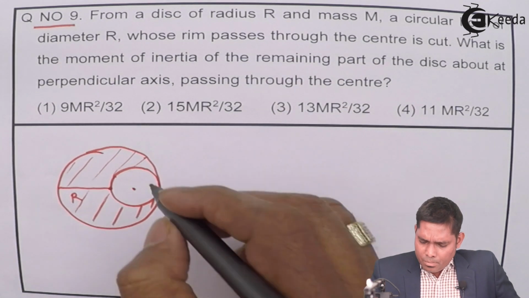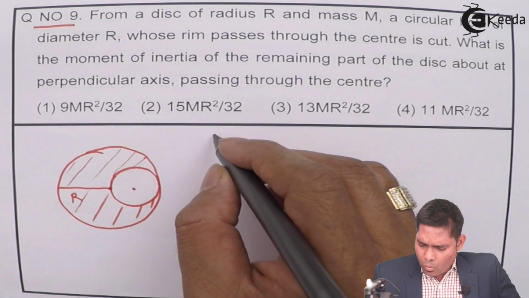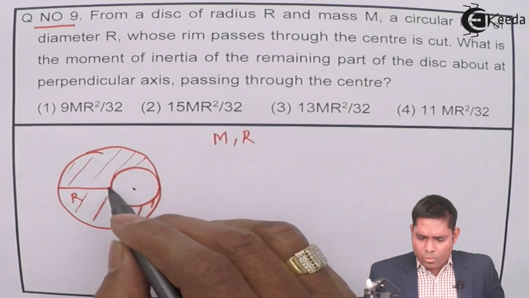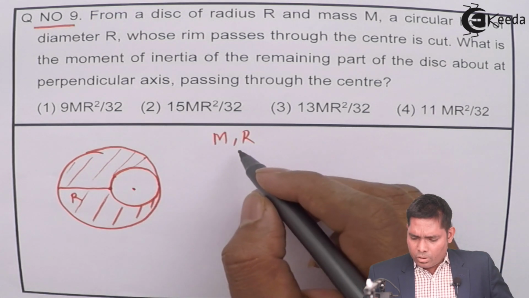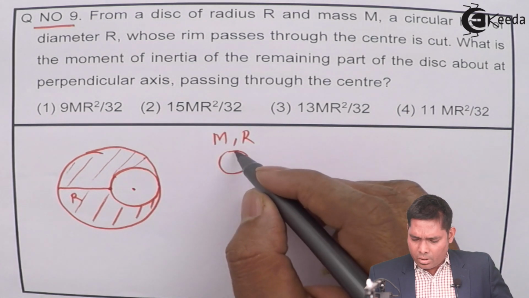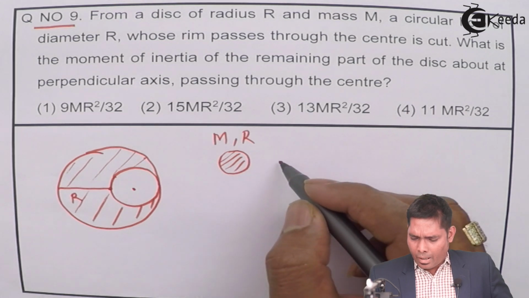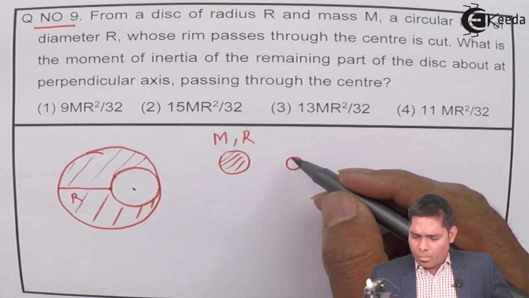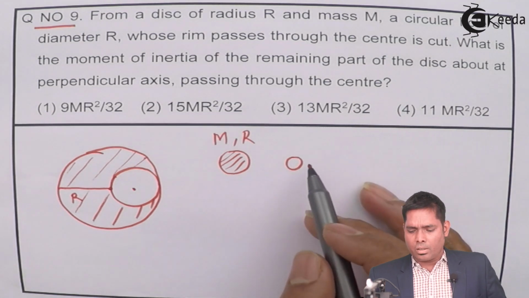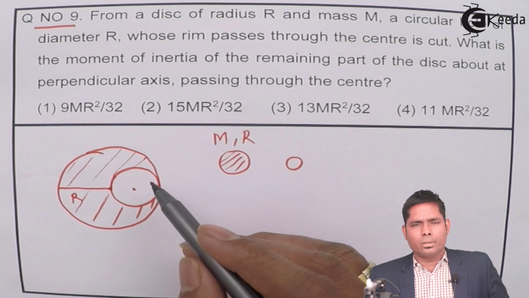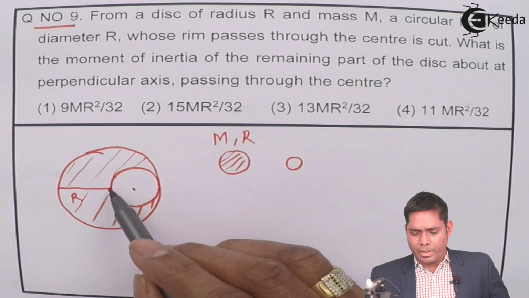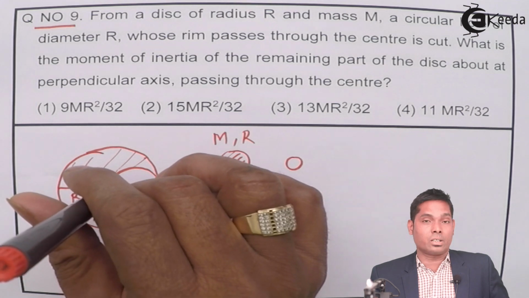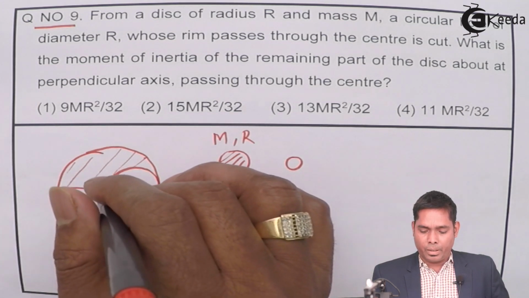From a disk of mass m, that means initially the whole mass was m and radius was r. As this portion was removed, this is for a complete disk, and for the small hole that is removed, what will be the mass of that? First let us calculate that, then we'll go by the general method of finding the moment of inertia of this remaining part of the disk about this center and perpendicular to its plane.